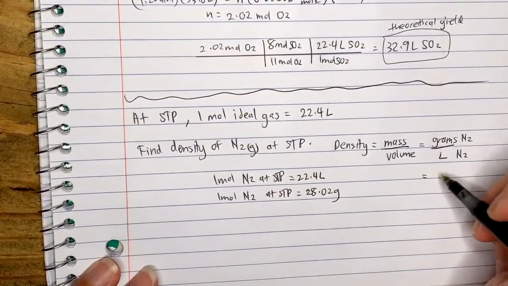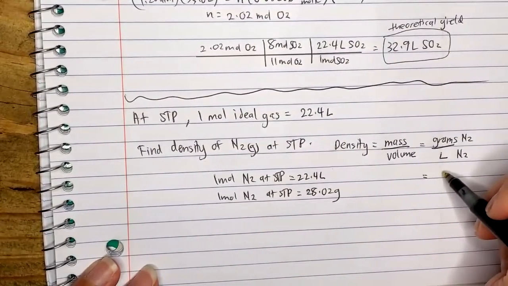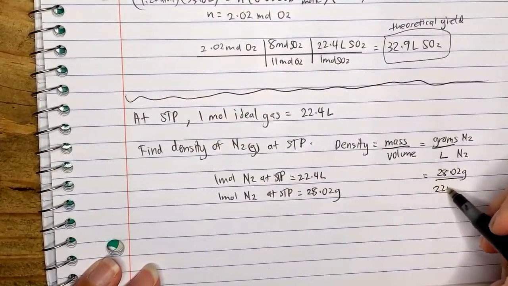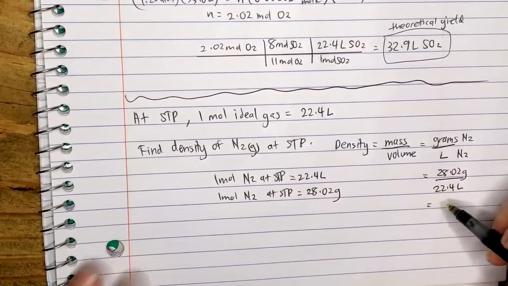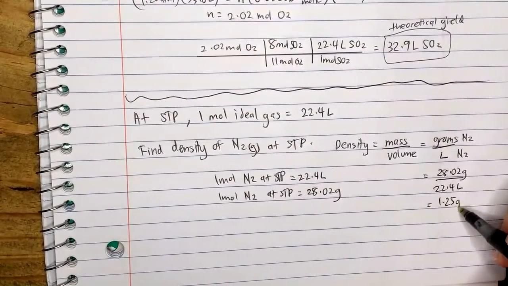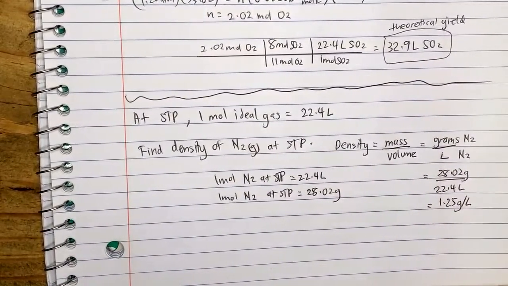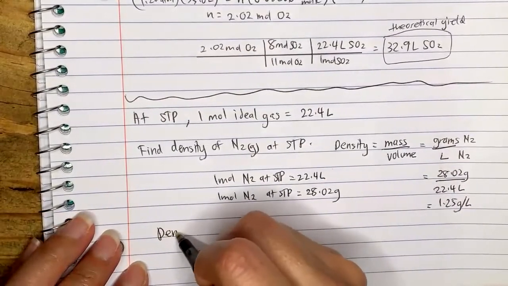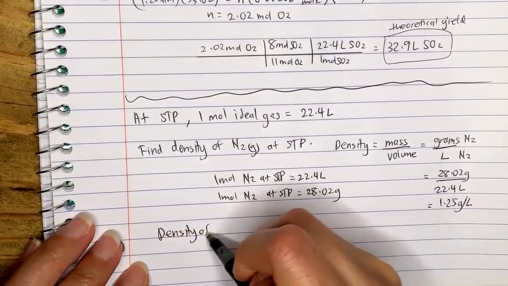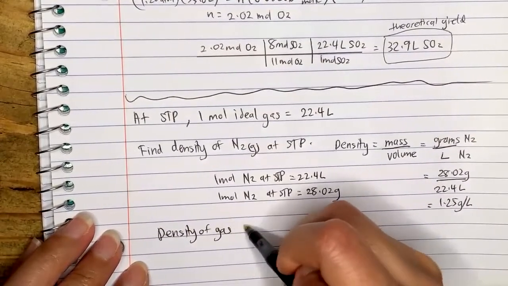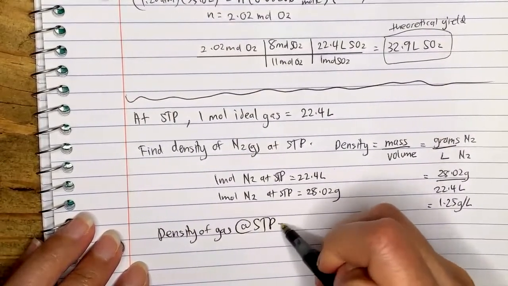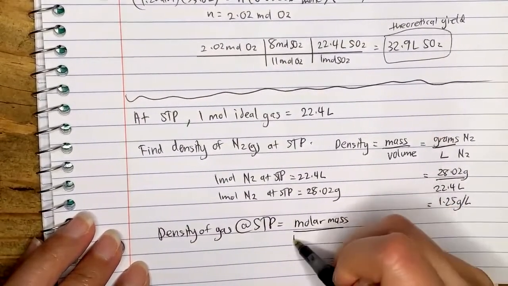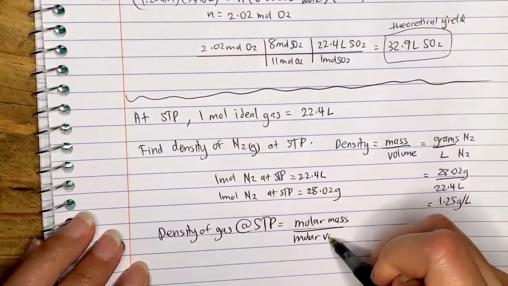So the density is 28.02 grams over 22.4 liter, which will give us 1.25 grams per liter for the density. So therefore, based on this, density of an ideal gas at STP equals molar mass over molar volume.